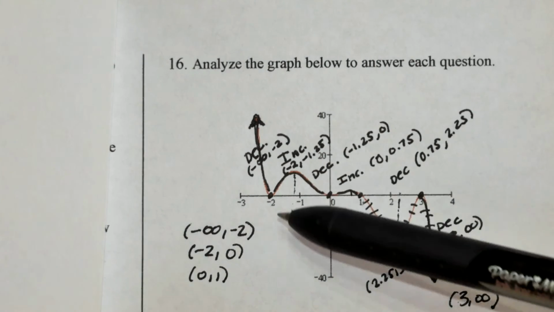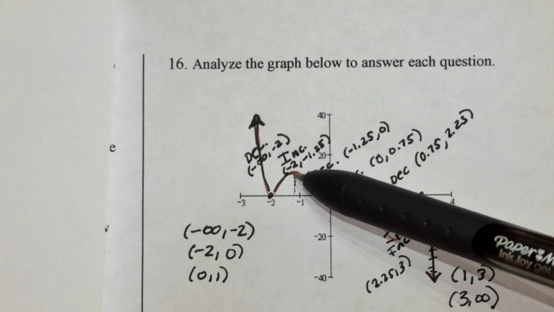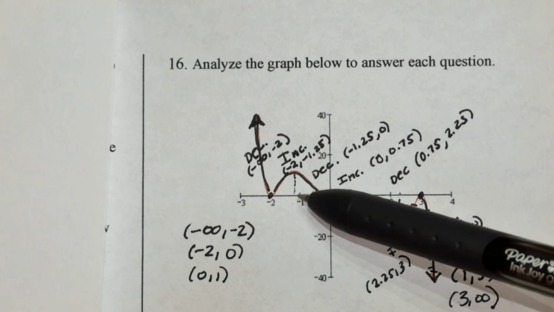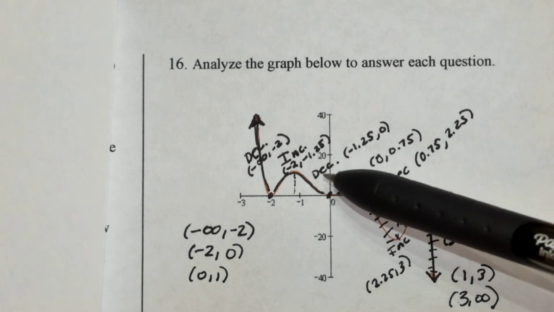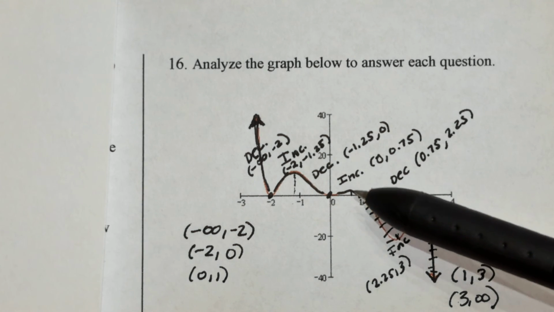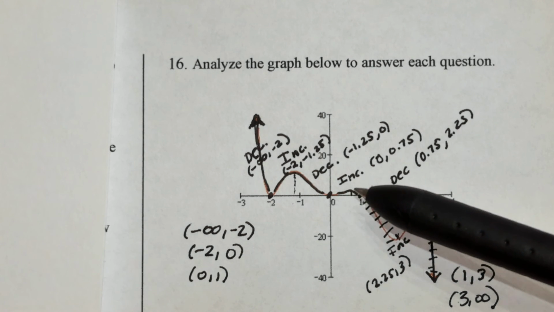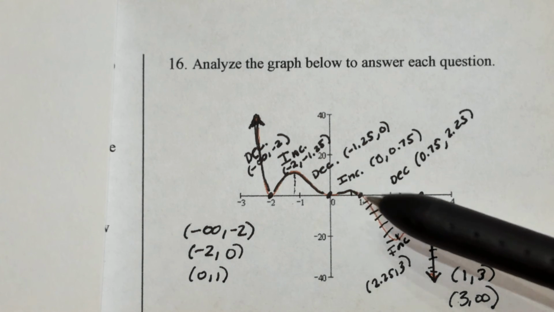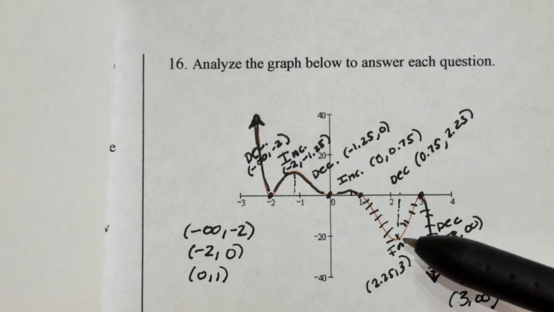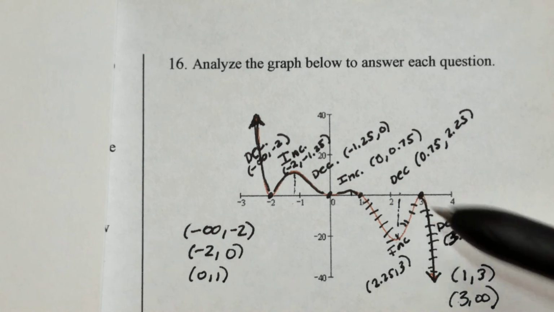So this point, -2, 0, is a minimum, a low point. This is a local maximum, -1.25, and maybe about 10. This is a local minimum, 0, 0. This is a local maximum, again I'm approximating, 0.75, and maybe 4.5. And then we're going to come down here. This is also a local minimum, which is 2 and -20. This is a local maximum, 3, 0.